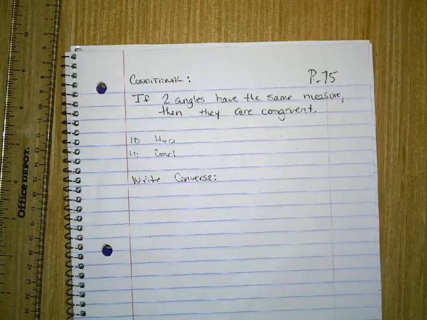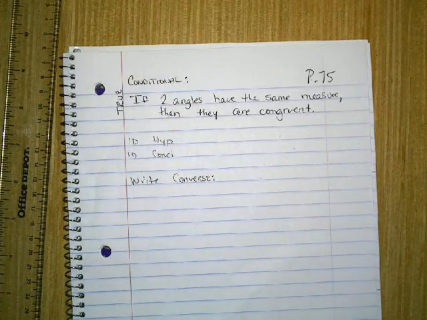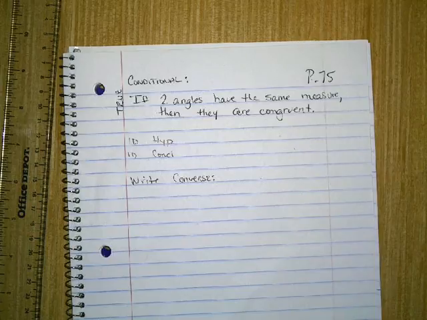Do you believe that's true? You believe that's true? Okay, so I want you to write true right there. Yes, I think that's true. Next, I want you to identify the hypothesis. It's real easy. The hypothesis is the idea that comes behind the word if.